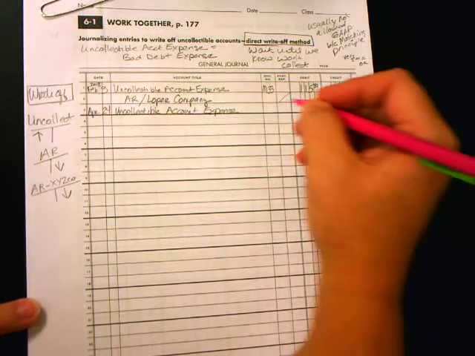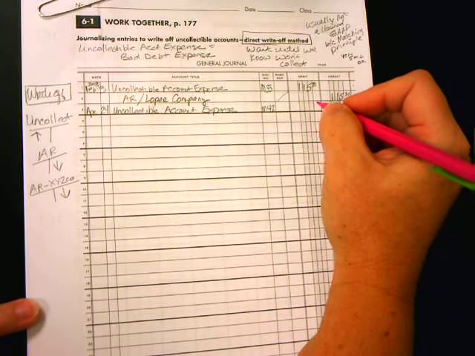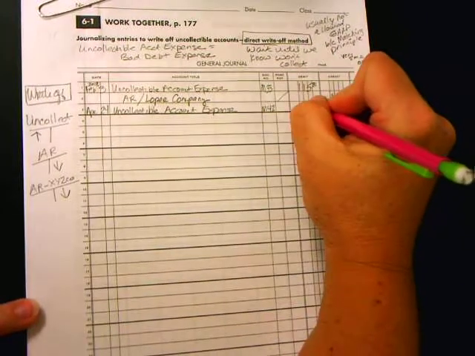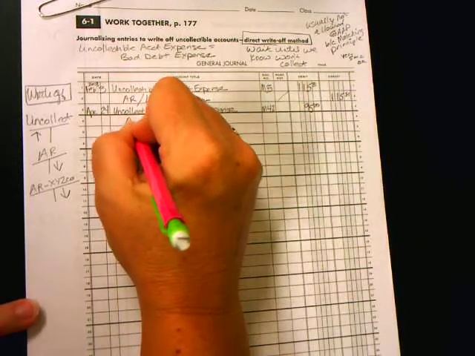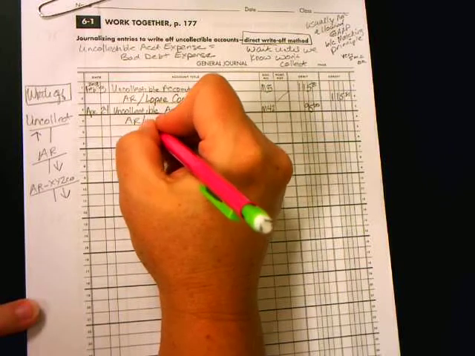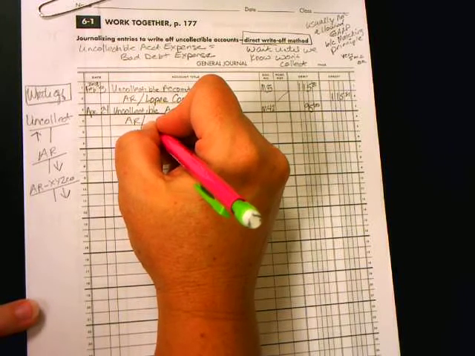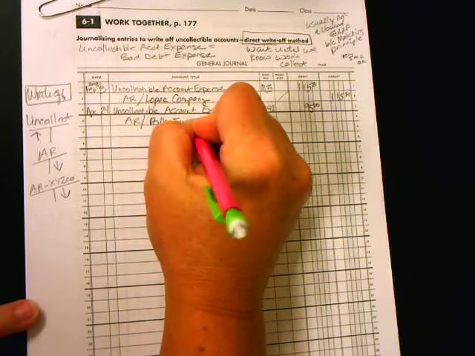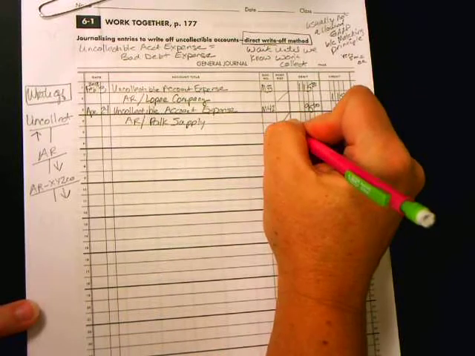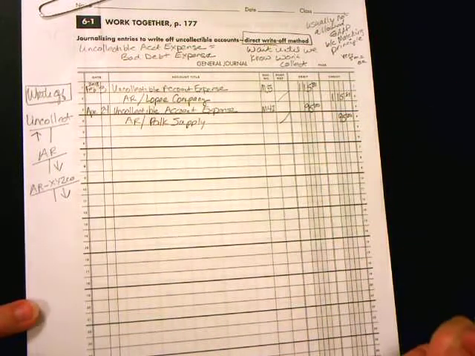Memo 42 for $95. And again, the AR for Polk Supply. And again, we'll post it twice, $95.